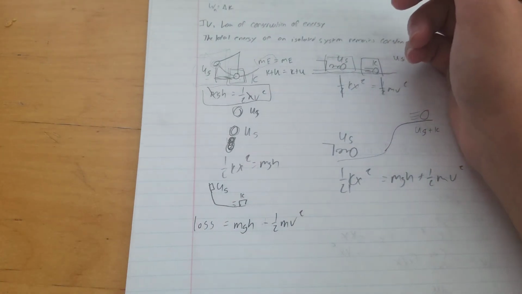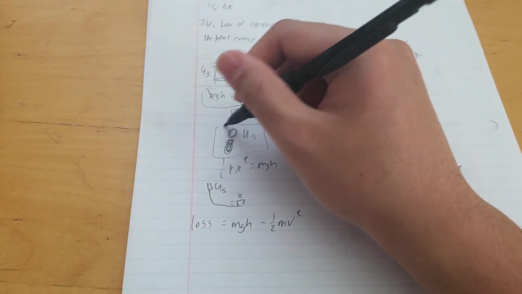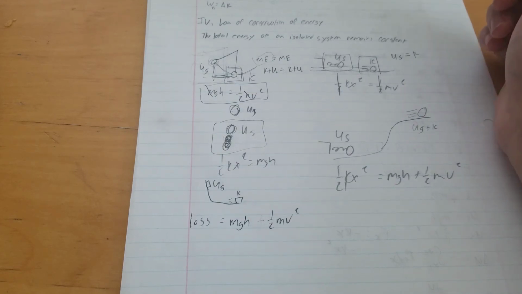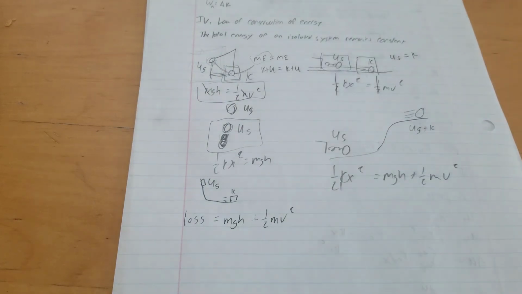So what are the conditions for this? You have to think about it. For this, you're at the ground. The problem says the object's at the ground. So the height h is 0. There's no height, right? So gravitational potential does not exist for this point. Moving on, let's say the problem says the object is at rest. At rest meaning there is no motion, and so there is no kinetic energy.